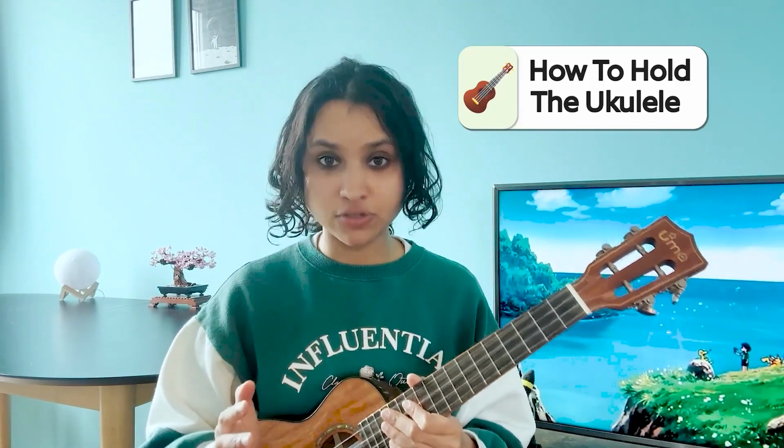So now let's talk about how to hold the ukulele. Because if you don't have the proper technique to hold your instrument, you can end up struggling with a lot of things such as playing chords, finger placement, straining your arms and more. So you want to avoid that altogether. So allow me to demonstrate how I hold my ukulele.